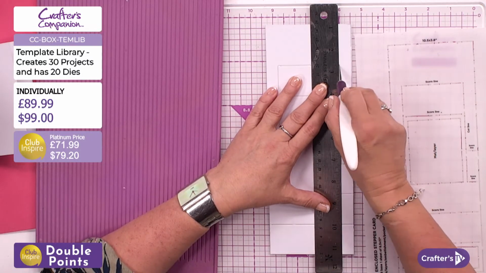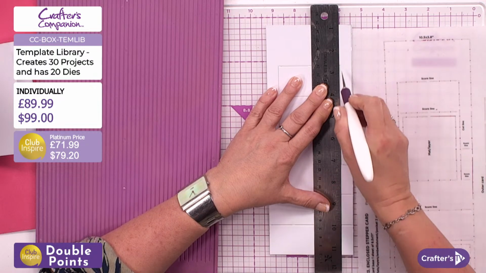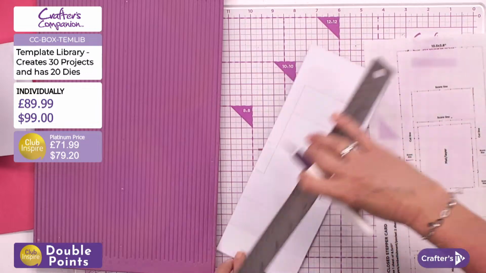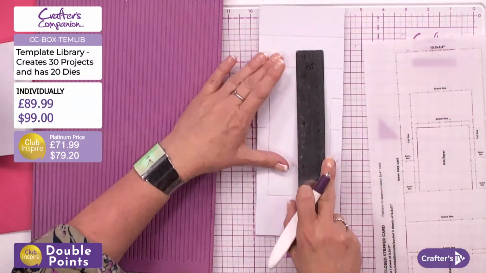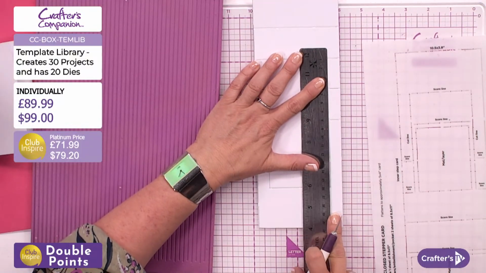Sorry, I just felt like I needed to get a ruler for that, just to do it with the knife. So I think we're going right the way down there, and then I'm going to turn it round to do the other side. Okay, that feels like it's right.